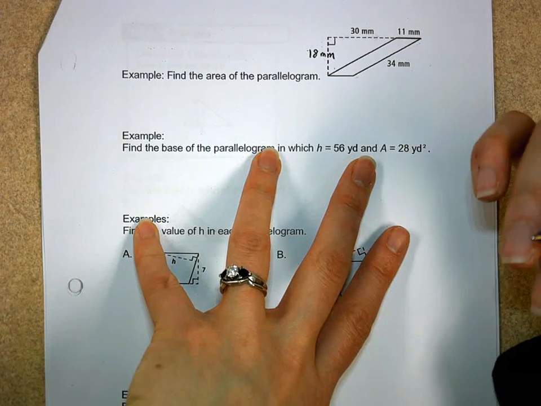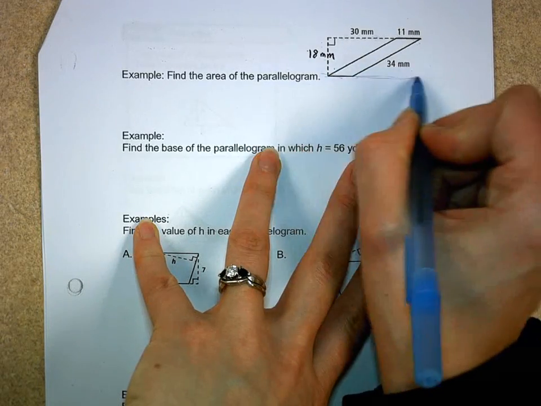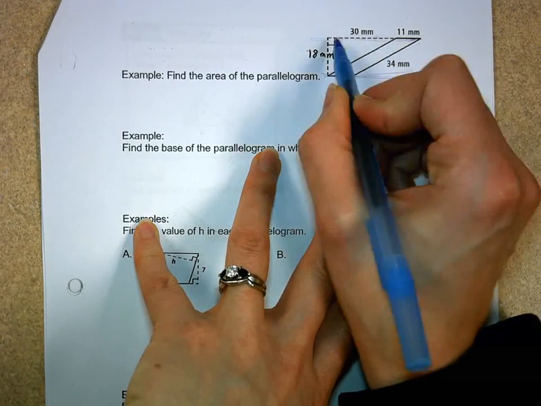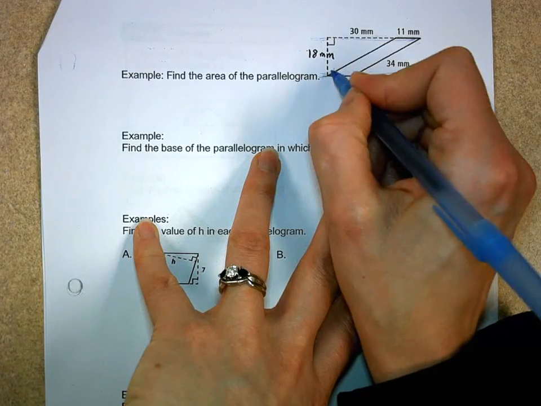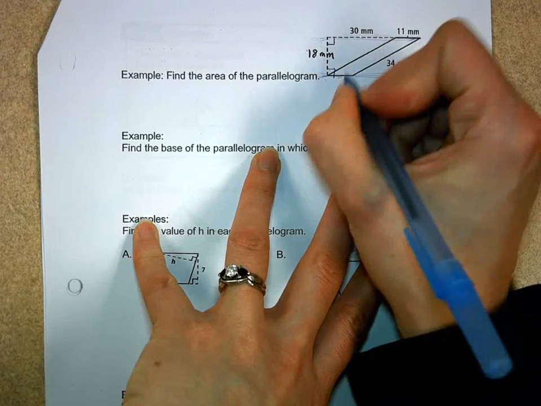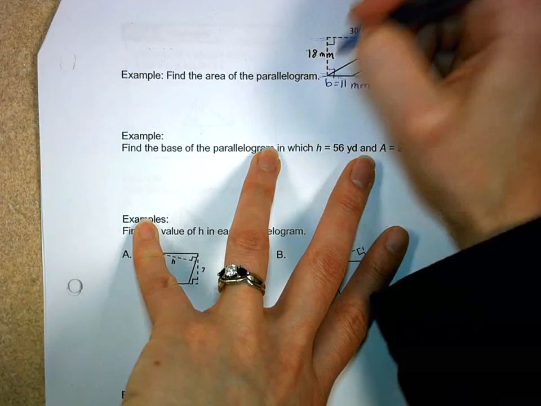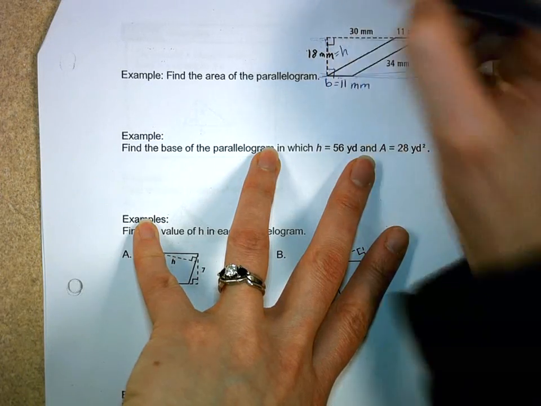Now remember, you need a base that's got a height that's perpendicular to both bases. Well, notice which one does that. This one right here is perpendicular to the bottom one and the top one, which means these two sides, you can choose either one, has to be the base. So that's going to be 11 millimeters. That means this one right here is the height.